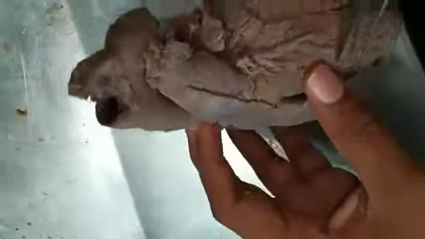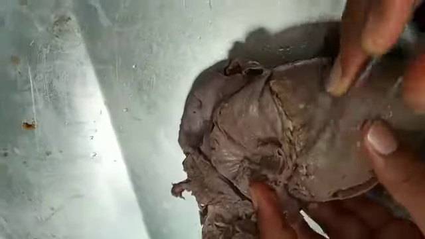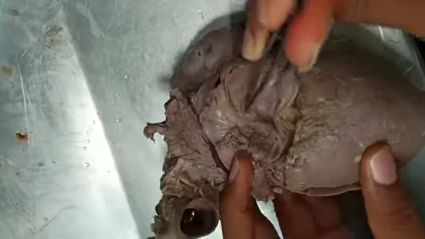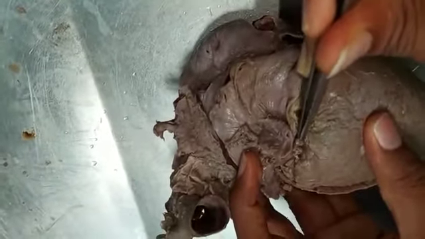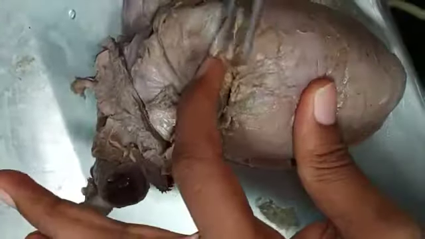The circumflex artery winds around the left margin of the heart and continues in the left posterior coronary sulcus, up to the posterior interventricular groove, where it terminates by anastomosing with the right coronary artery.